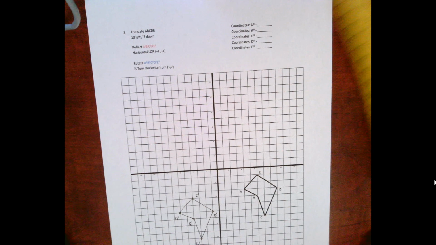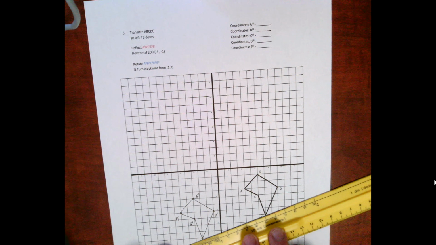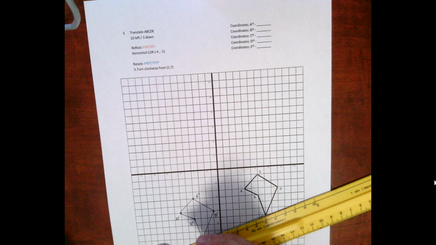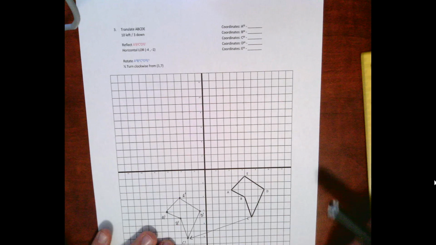Now we are forgetting one important part, our translation arrow. So we're going to move from point C to C prime. And just like that, we have our translation.